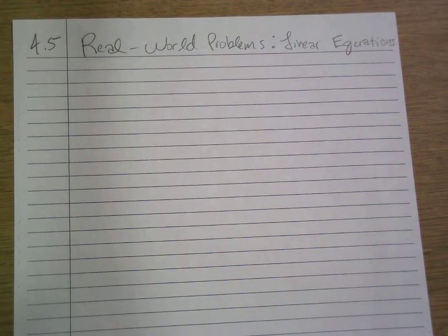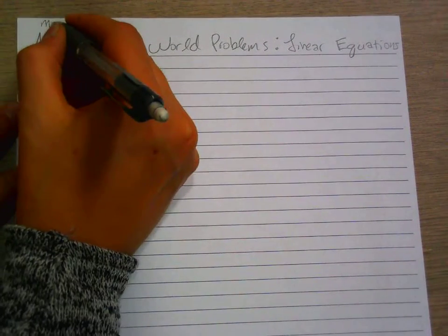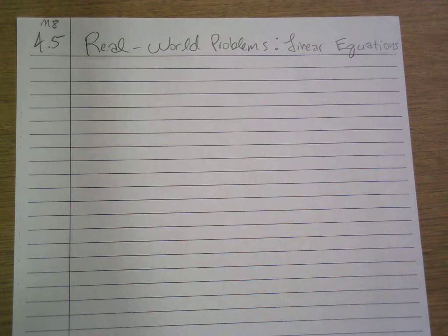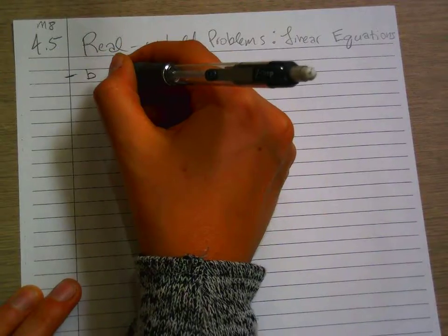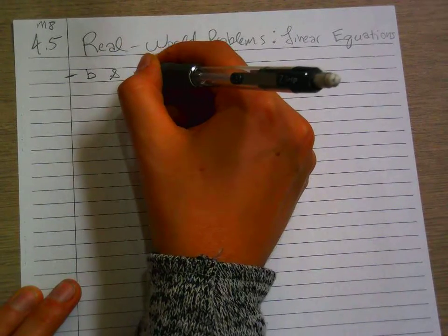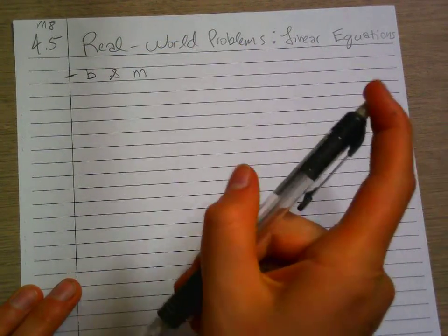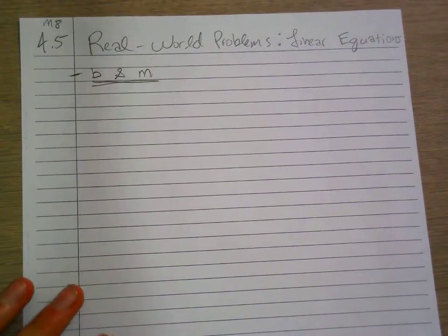This is Math 8, Section 4.5, Real World Problems, Linear Equations. So first of all, we're going to explain slope and y-intercept in the context of real world problems. So basically we have b and m in a real world situation. What do these things actually mean?